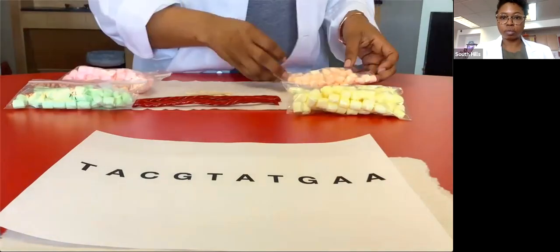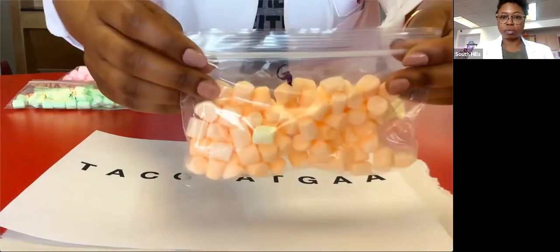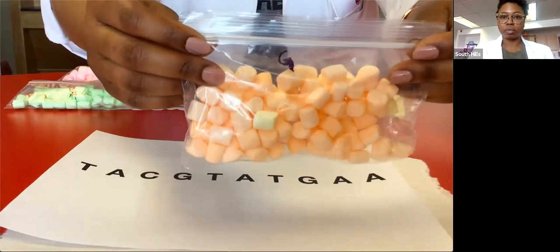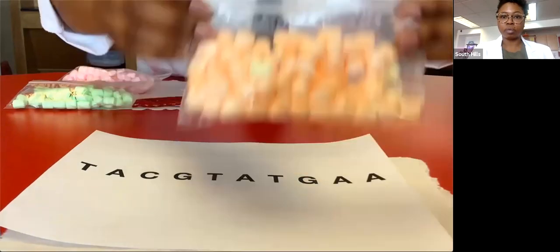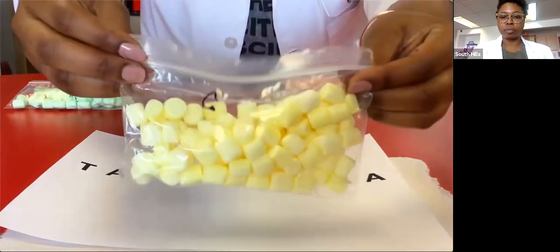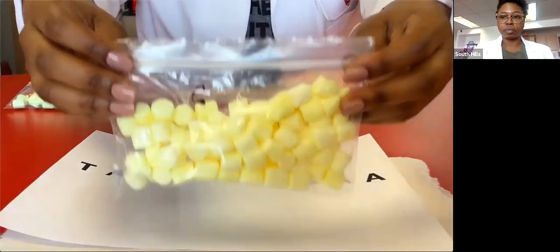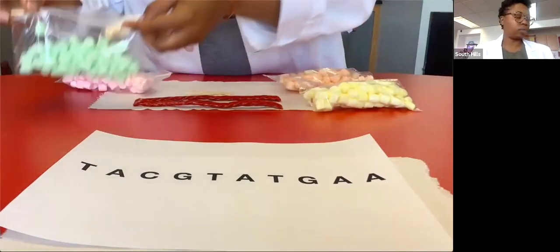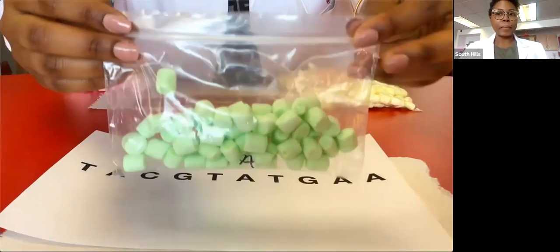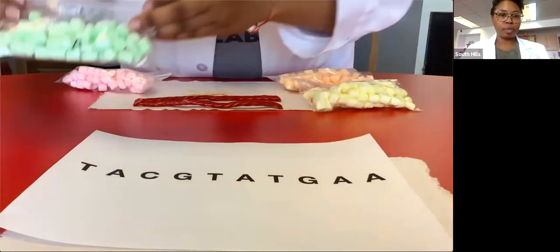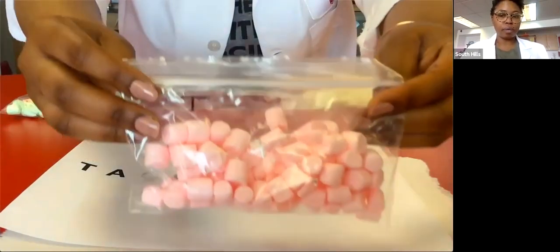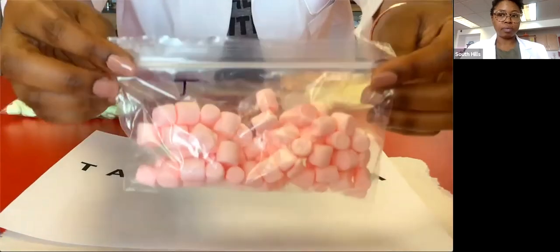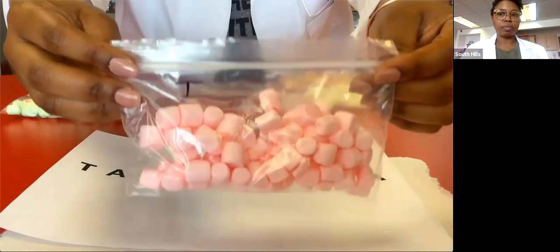One more time. Your orange marshmallows are going to be your guanines, or G's. Your yellow marshmallows are going to be your cytosines, or C's. Your green marshmallows are going to be your adenines, or A's. And your pink marshmallows are going to be your thymines, or T's, okay?